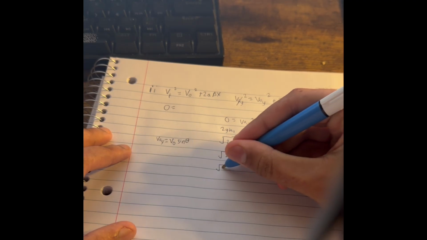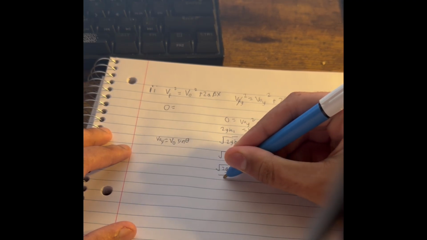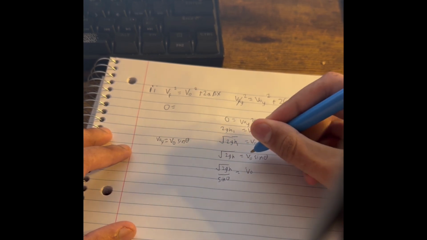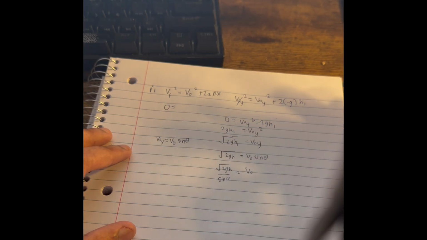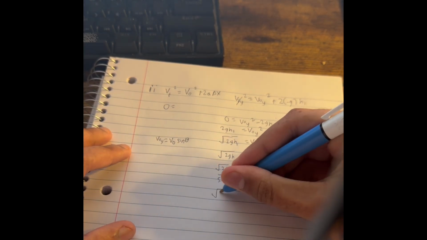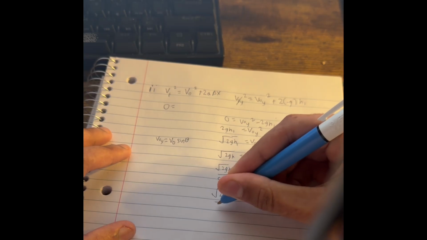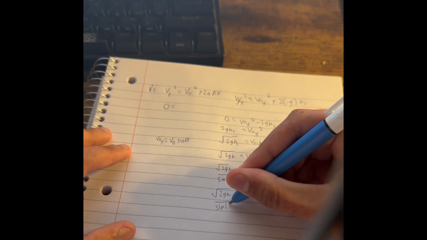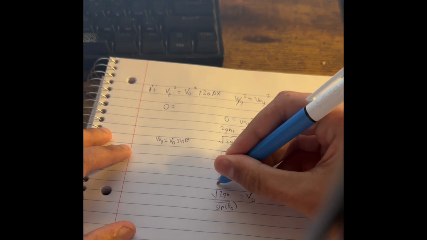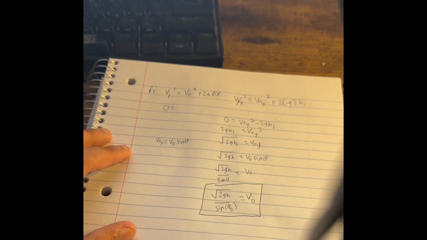Therefore, square root of 2gh1 over sine theta equals initial velocity, or the speed of the water leaving the nozzle. Okay, put this into air terms. So square root of 2gh1 over sine theta, and that's your final answer for number 2.